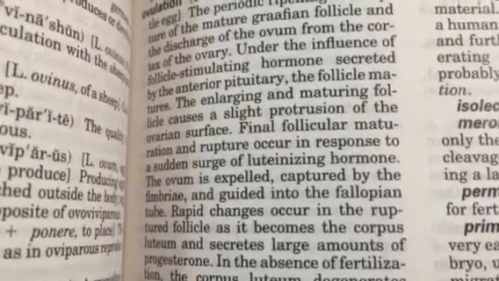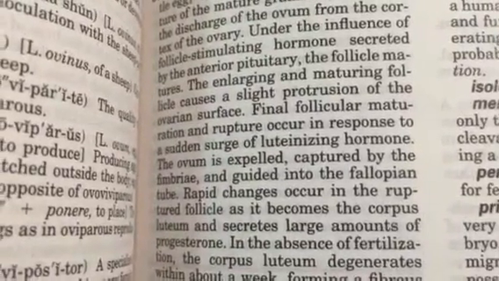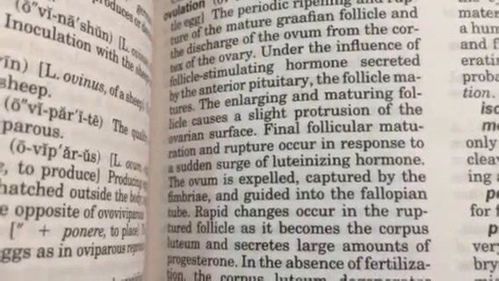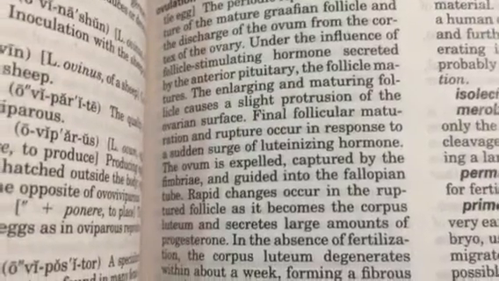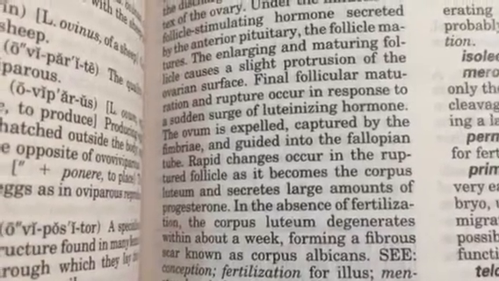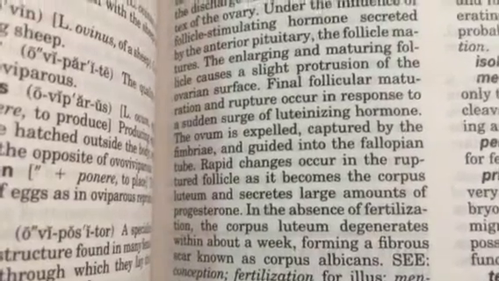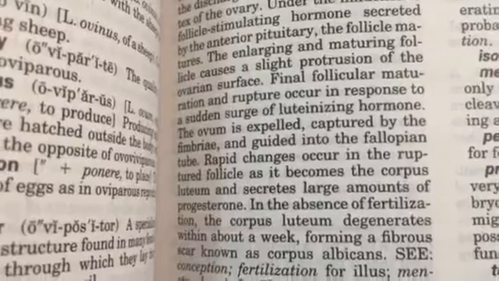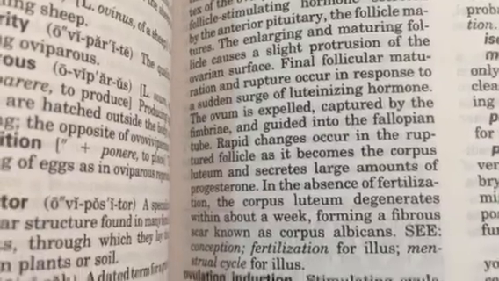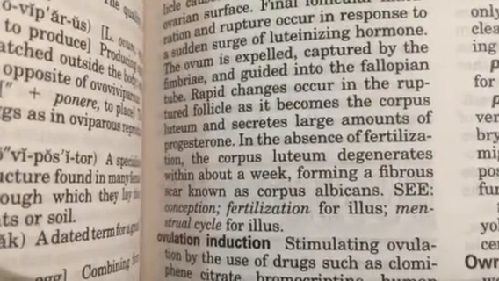Final follicular maturation and the rupture occur in response to a sudden surge of luteinizing hormone. The ovum is expelled, captured by the fimbriae, and guided into the fallopian tube. Rapid changes occur in the ruptured follicle as it becomes the corpus luteum and secretes large amounts of progesterone. In the absence of fertilization, the corpus luteum degenerates within about a week, forming a fibrous scar known as the corpus albicans.